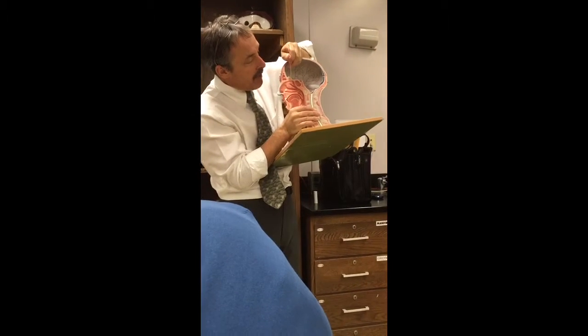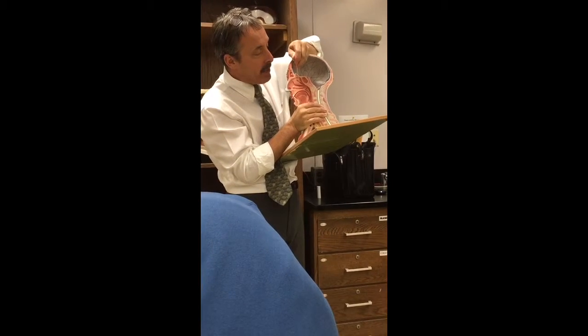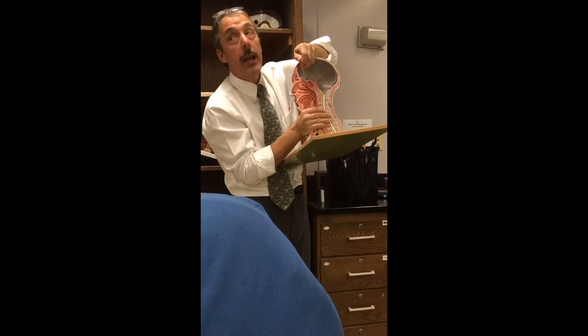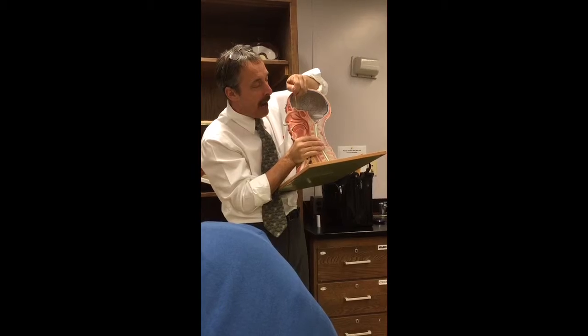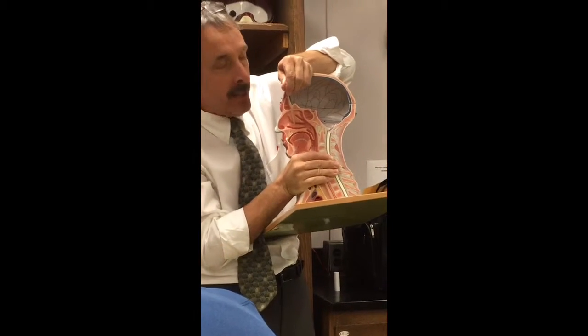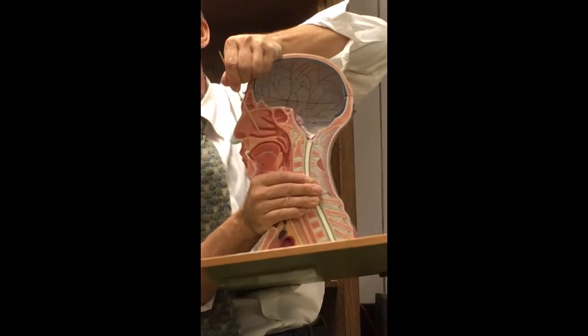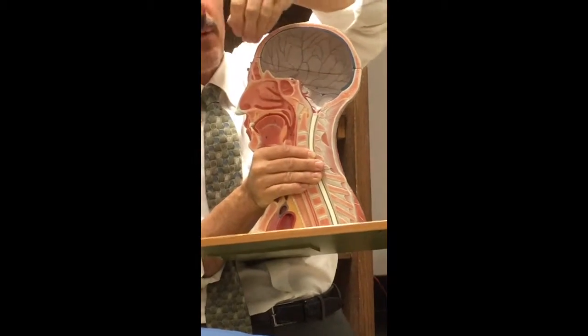So these, what are these scrolls right up here called? Our nasal concha. Good. The top two, the middle and the superior, are part of the ethmoid bone. The bottom one is the inferior nasal conch, which is a facial bone. So you can see them here. And you should also be able to see on this one too.